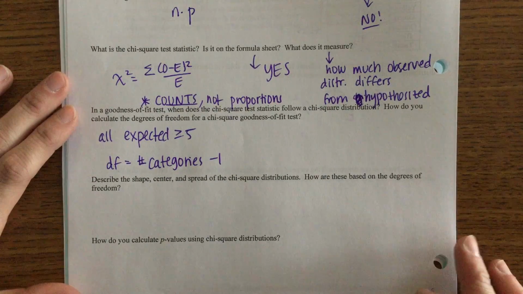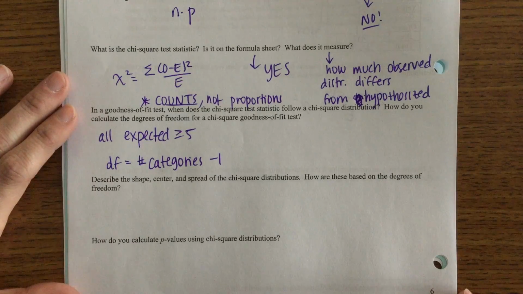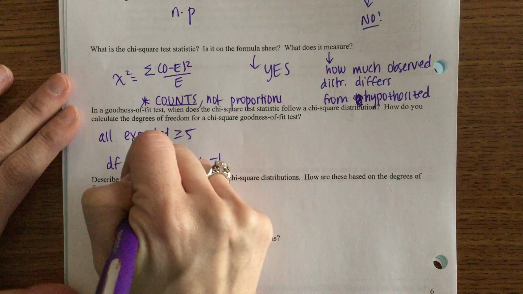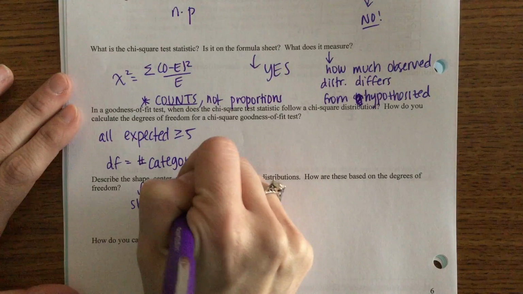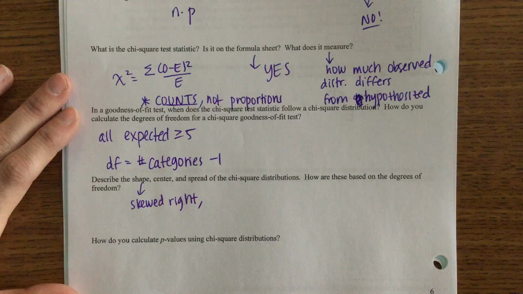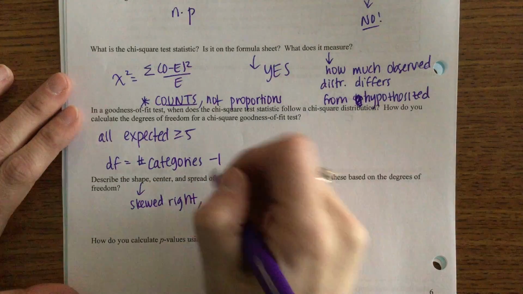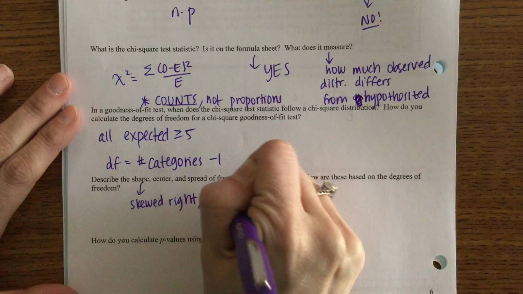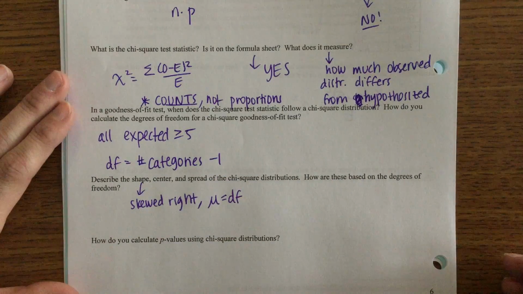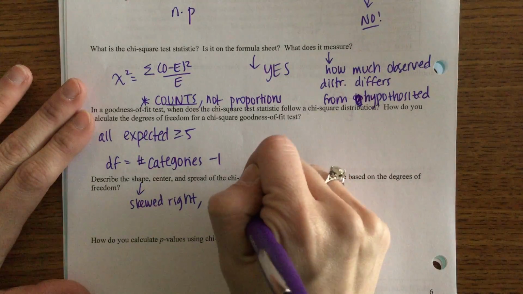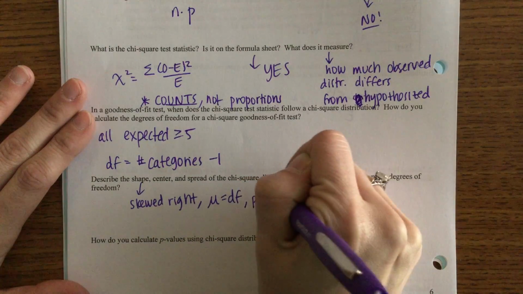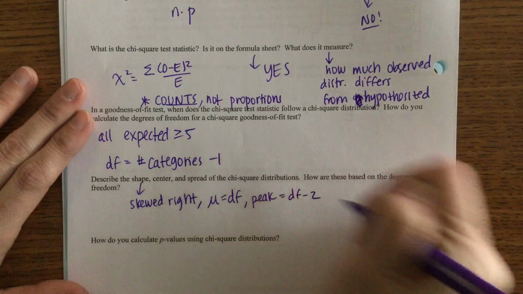Okay, next thing, describe the shape, center, and spread of chi-square distributions. Shape, a chi-square distribution is always skewed right. This one's kind of nice. The mean is whatever your degrees of freedom are. So in the M&M case, there's 6 different colors, 5 degrees of freedom. There's always a peak at the degrees of freedom minus 2.